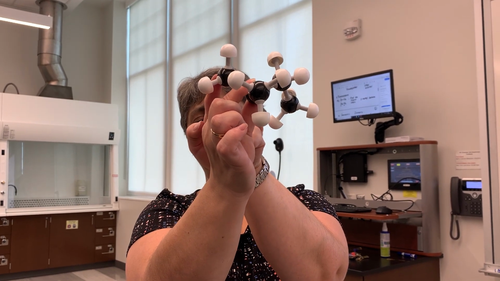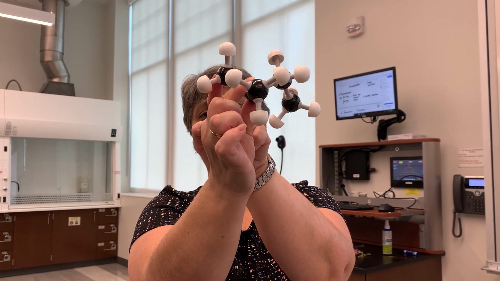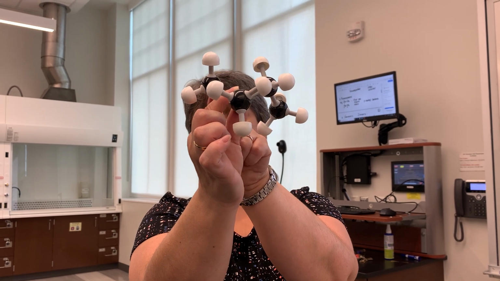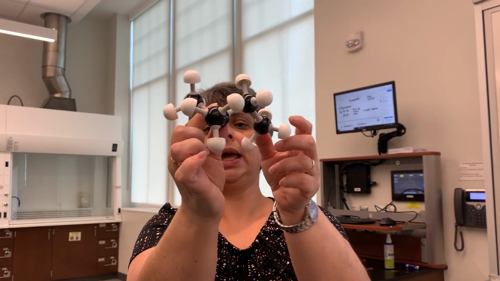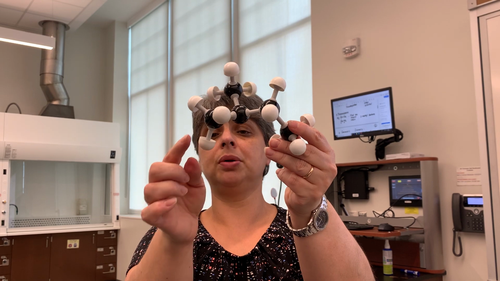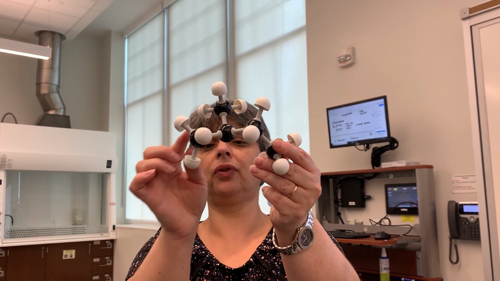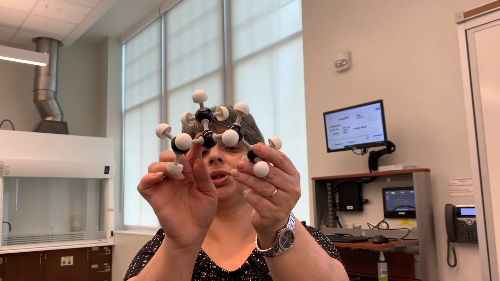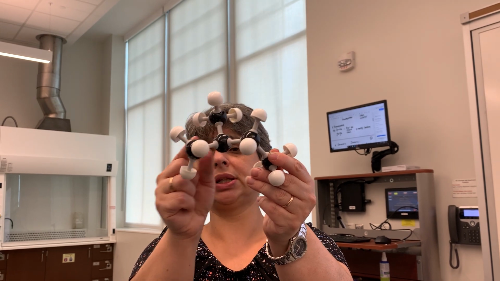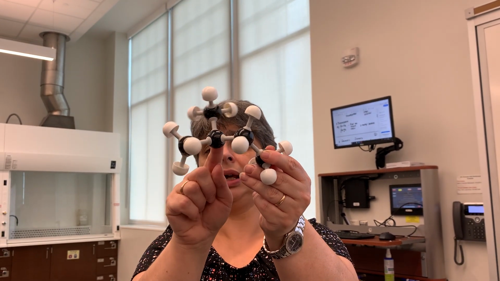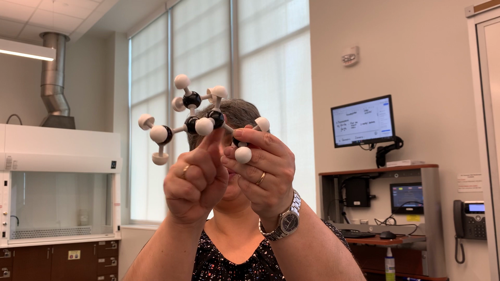So this methyl here is the one that's off of the main chain. It's sort of on the side. That's the branching one. And so remember how I'm counting. I'm always counting from the side closest to where the branching is occurring. So this would be number 1, this would be number 2, 3, and 4.